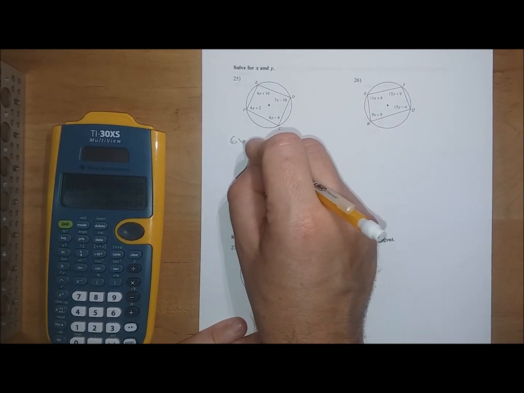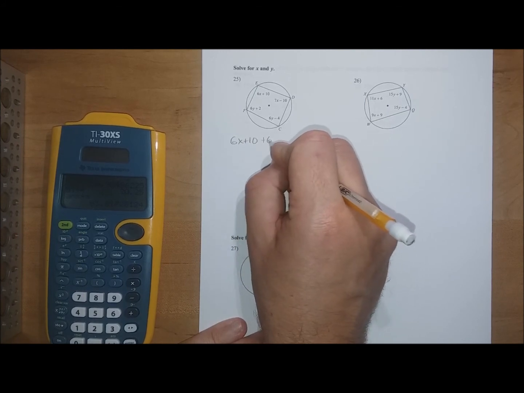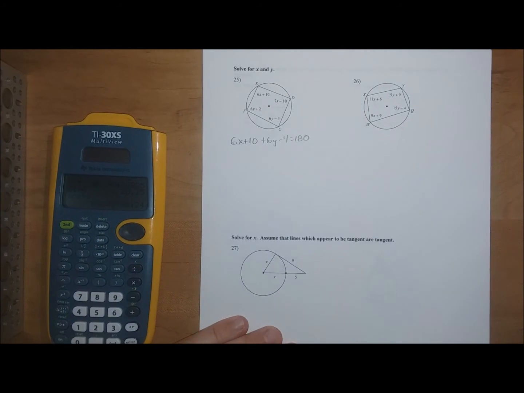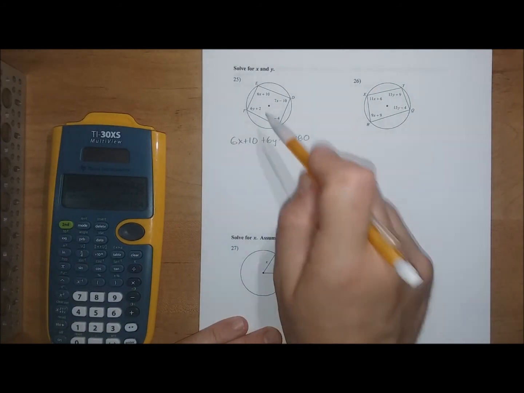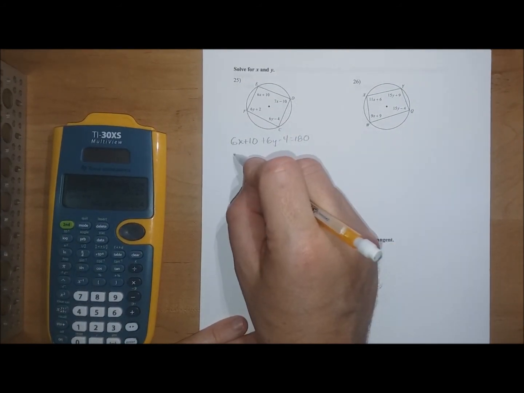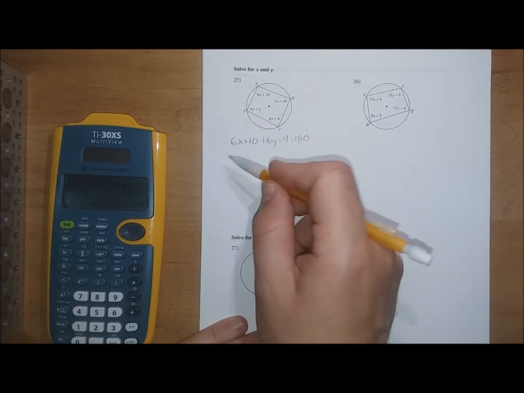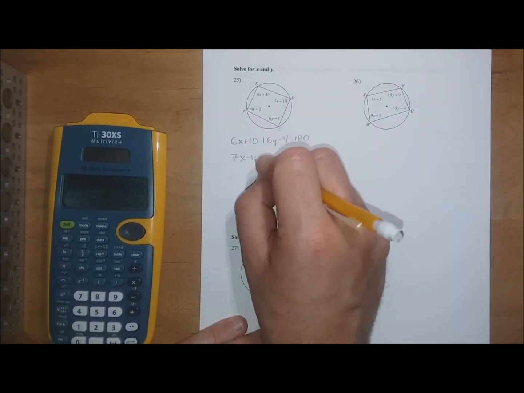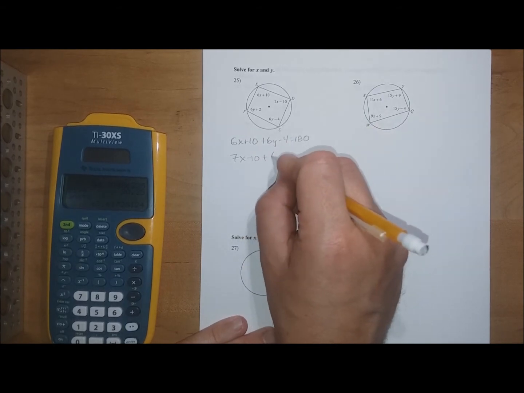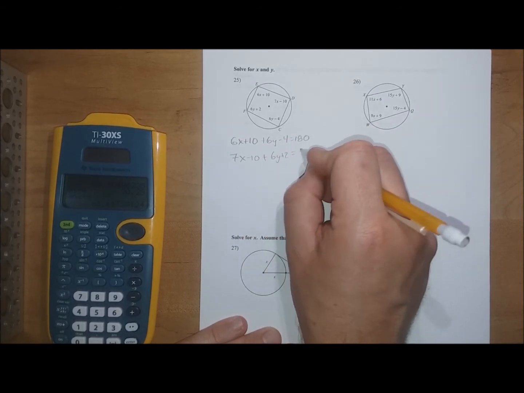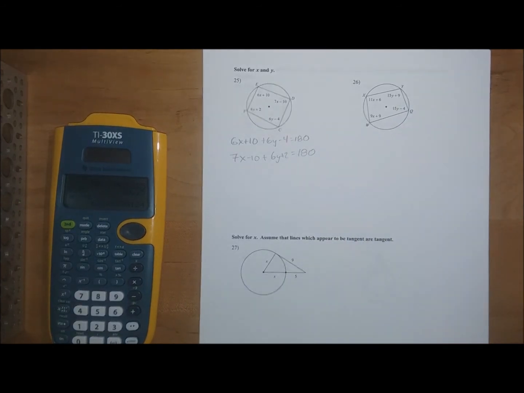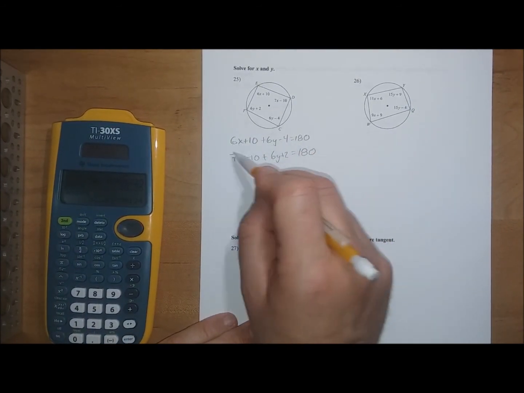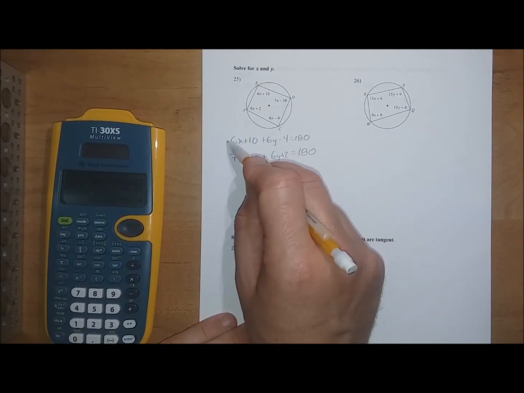So I could say 6x plus 10 plus 6y minus 4 equals 180, right? I could also say 7x minus 10 plus 6y plus 2 is also going to equal 180. I'll do the x's first so we can do some systems of equations operations on this. Okay, can we clean this up a little bit? I'm going to take both of these equations and simplify them.